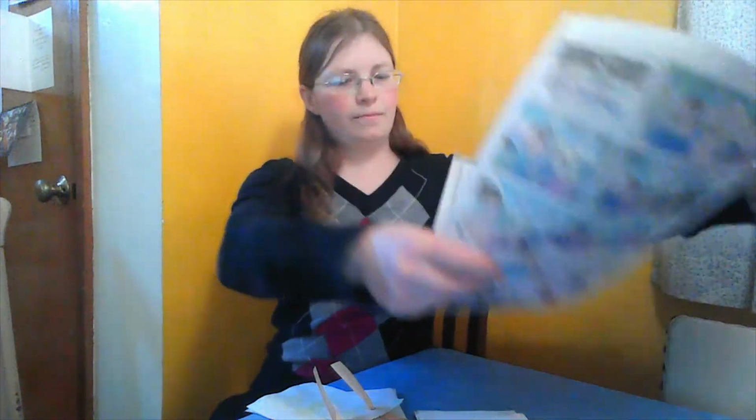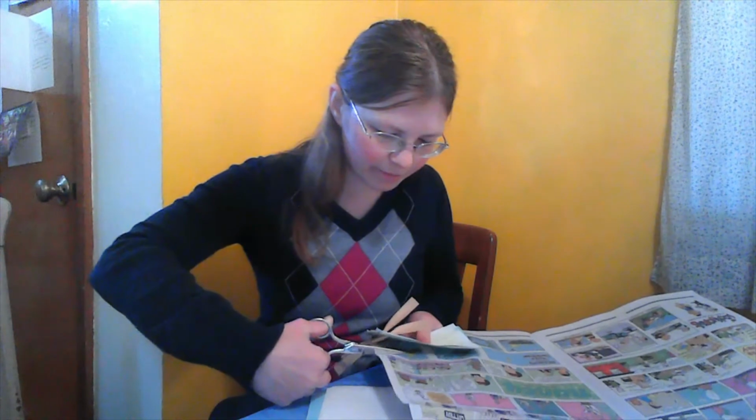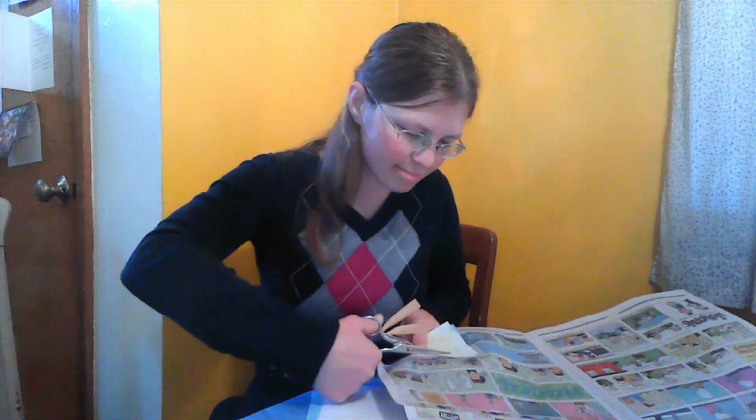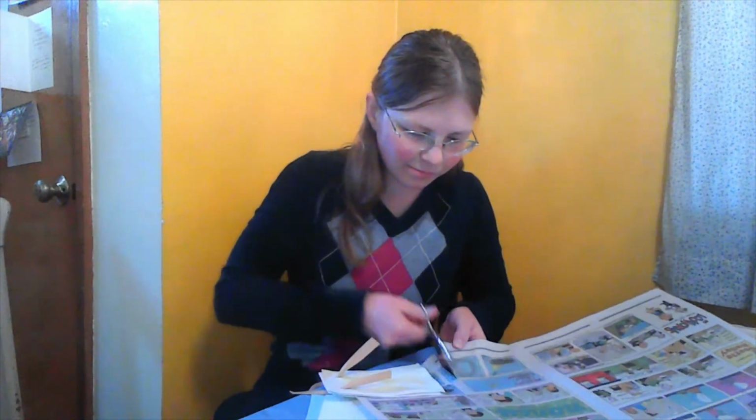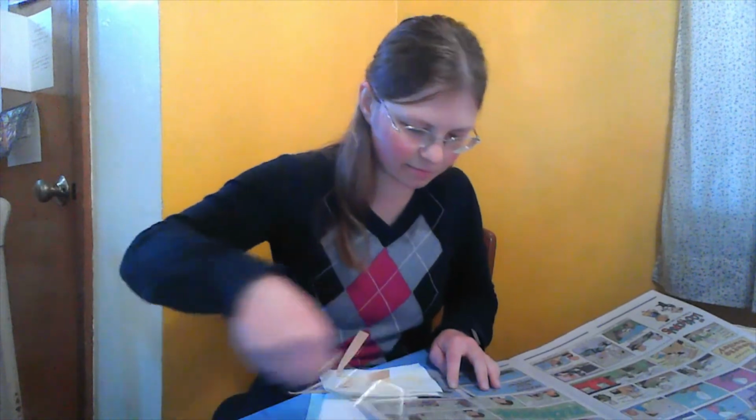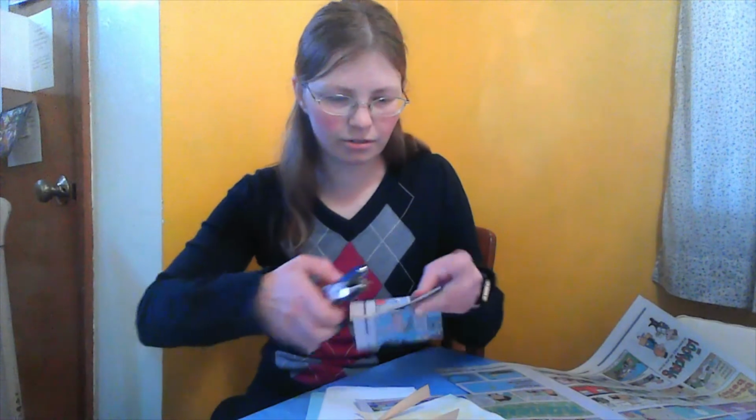And for this, you're going to want to make it the same size as your book. So I'm going to put my book on the comics here, and then cut out the same shape. Give that some holes too.